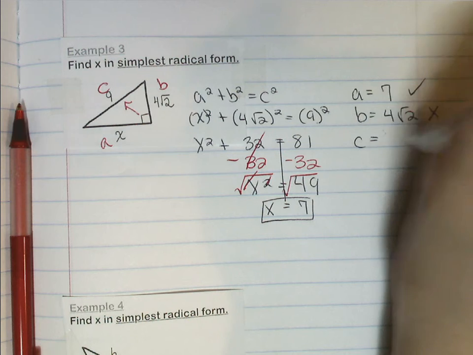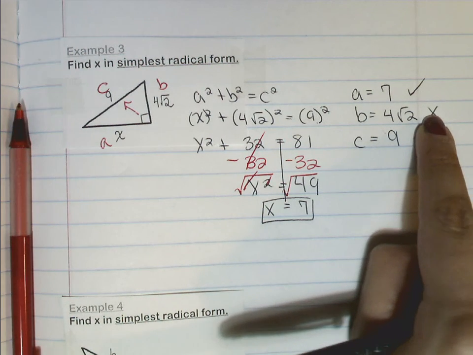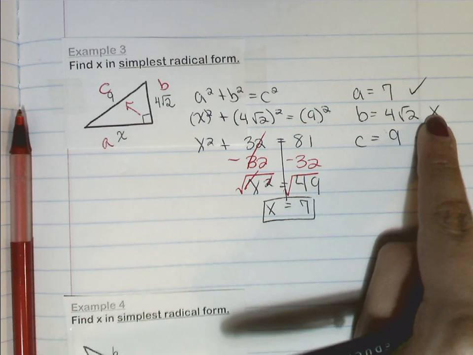And then C is 9, that's positive, but since we already have one that is not a whole number, this is going to be a no for Pythagorean triple.